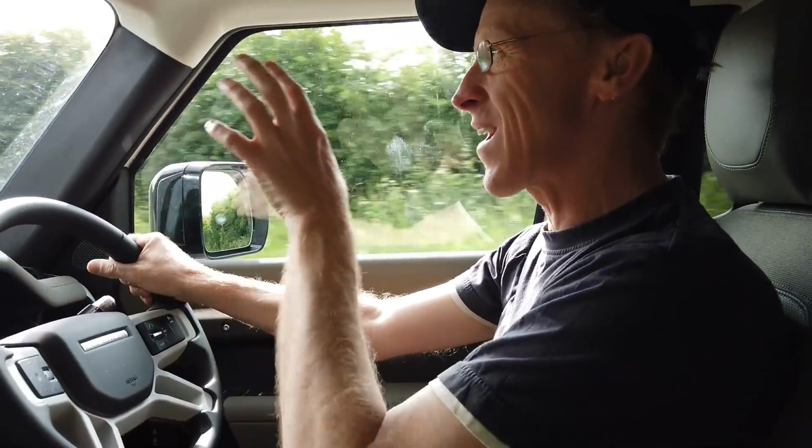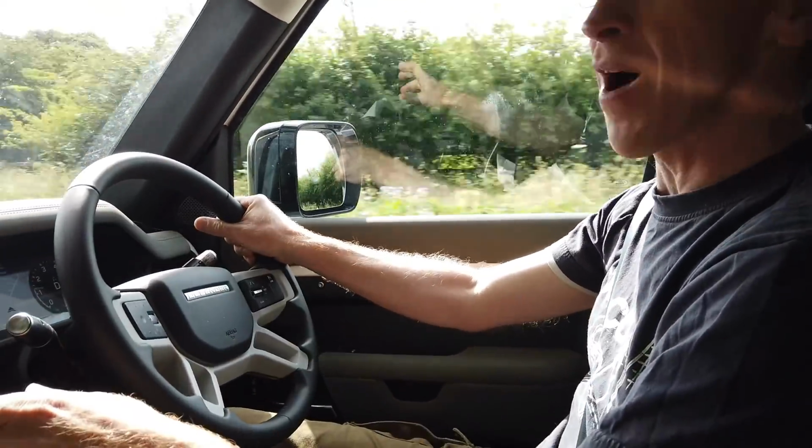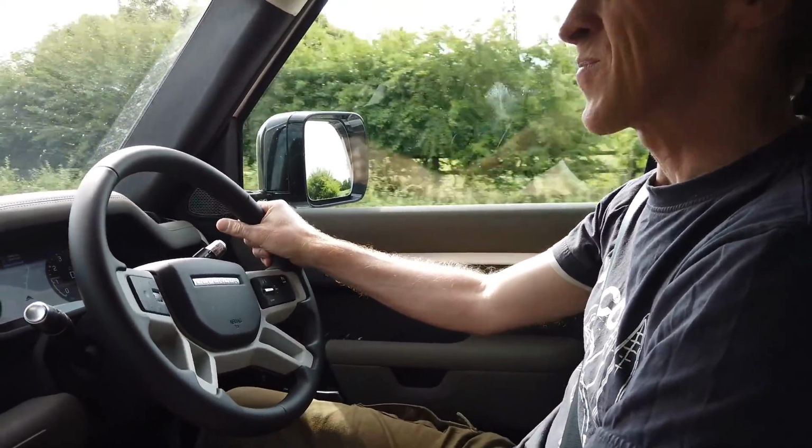So it's actually really clever. They've managed to integrate the car audio system, the DAB, to the app on Apple CarPlay. Really tricky.